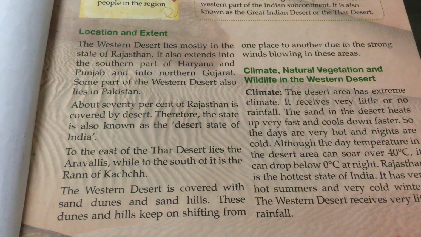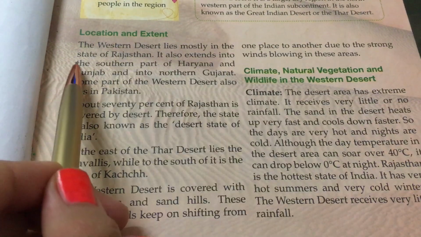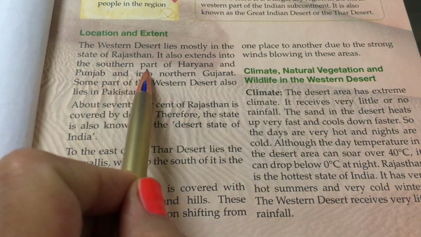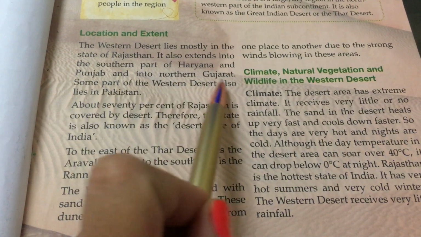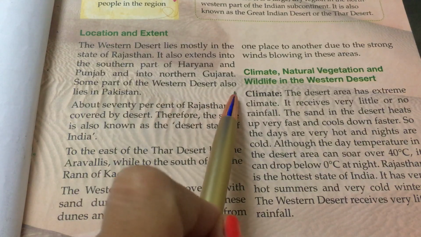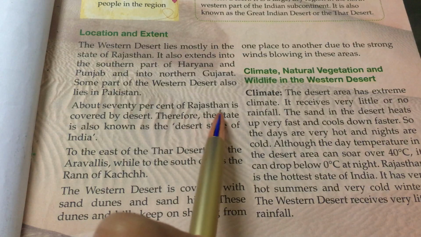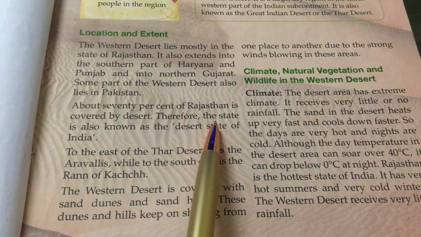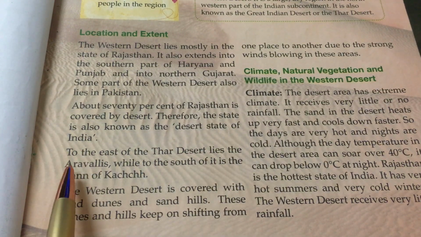Location and extent. The Western Desert lies mostly in the state of Rajasthan. It also extends into the southern part of Haryana and Punjab and into northern Gujarat. Some parts of the Western Desert also lie in Pakistan. About 70% of Rajasthan is covered by desert. Therefore, the state is also known as the desert state of India.